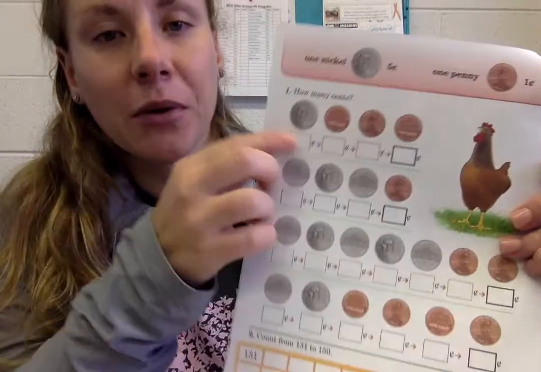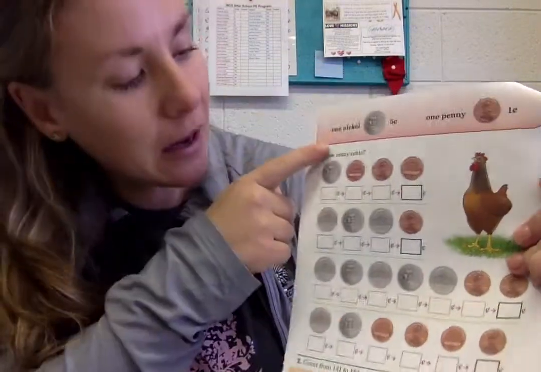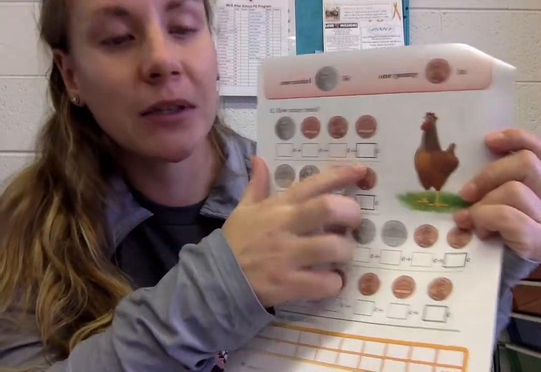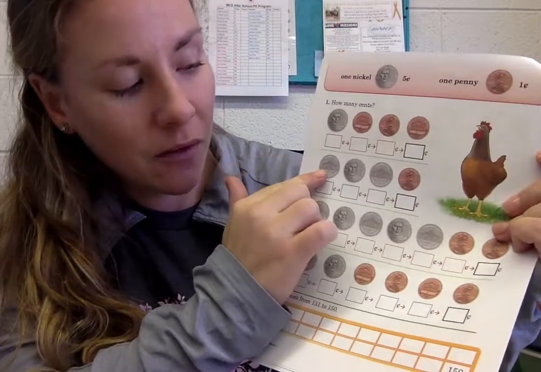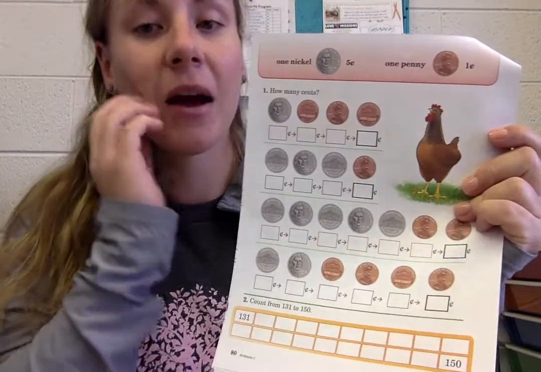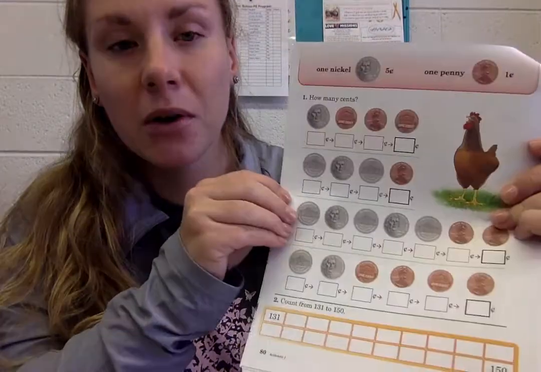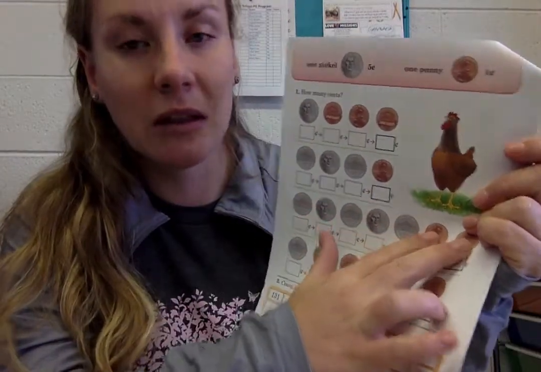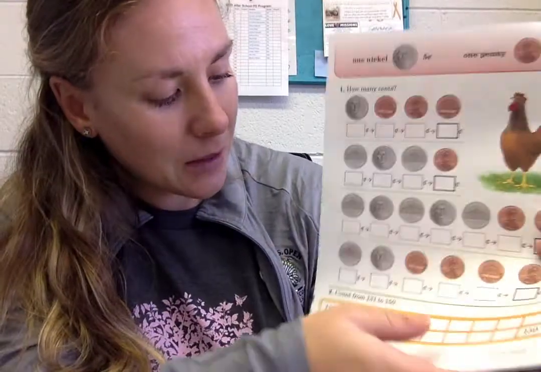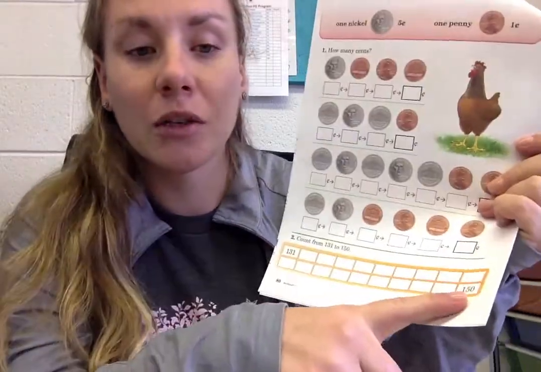On our next page, we're going to be talking money again. So you're going to be counting on the coins this time. So it's 5, 6, 7, 8. 5, 10, 15, 16. So have them practice counting on, making sure you're starting with the coin that's worth the most, and then adding the coins that are worth the least. Down here, you're going to count from 131 to 150. So just 131, 132, 133, so on.